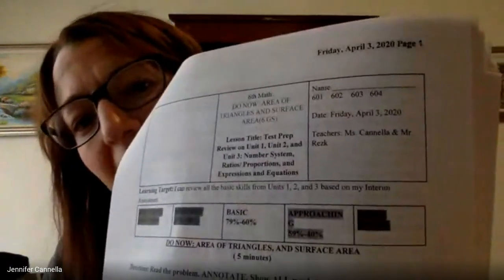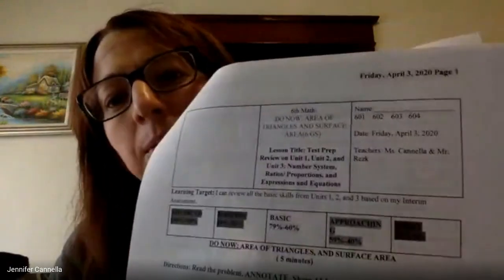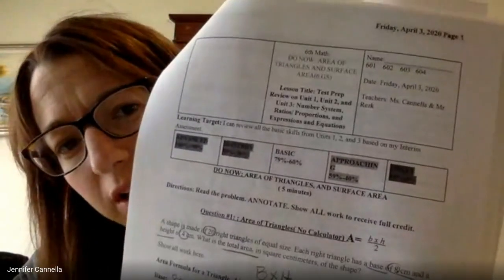All right, we're going to actually get started. I'm going to show everyone what packet we're going to be working with for today. So today we're working with the Friday, April 3rd packet. It's continued on from yesterday. So we're going to review the first question on area of a triangle. My first person to come off mute is going to be Miss Allie.